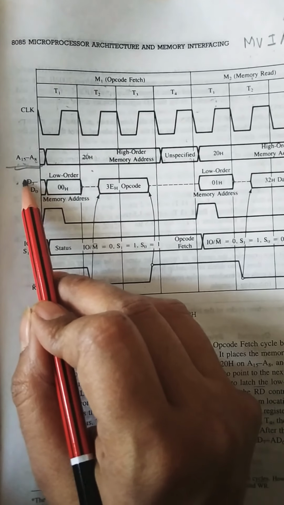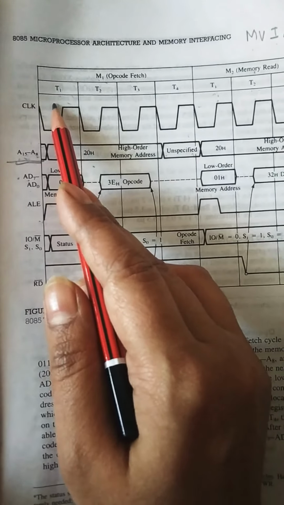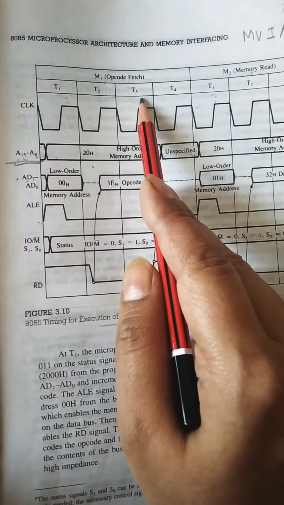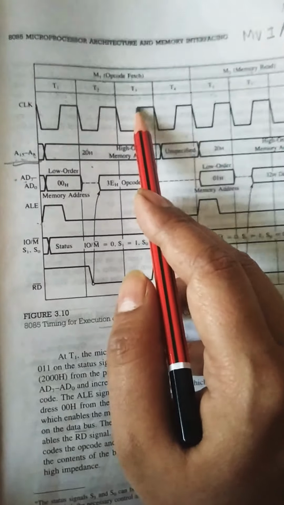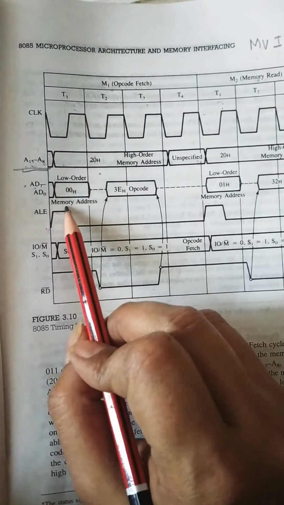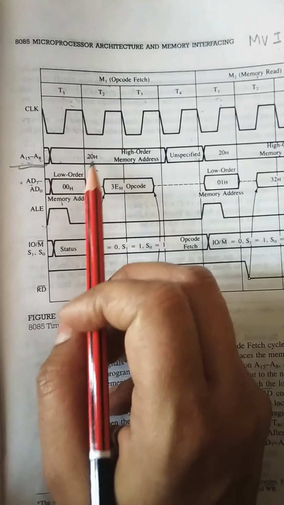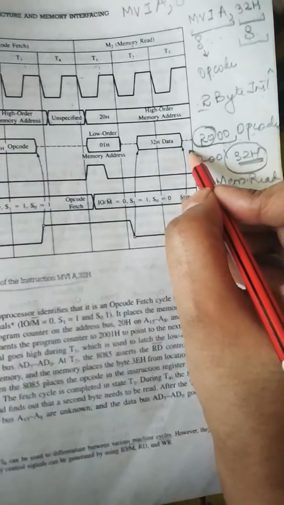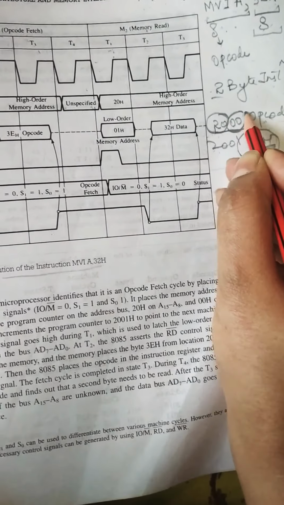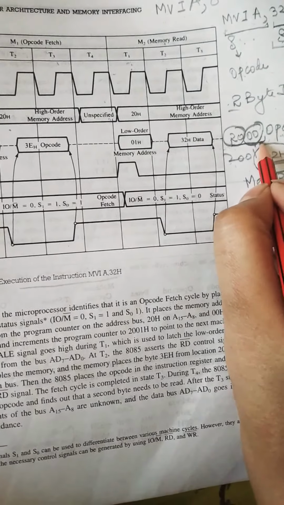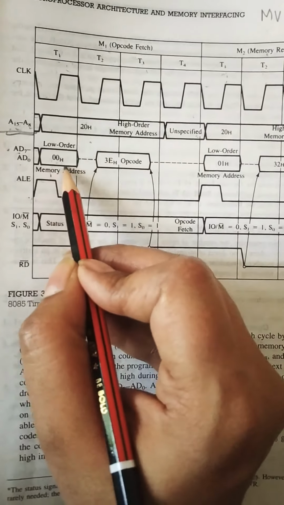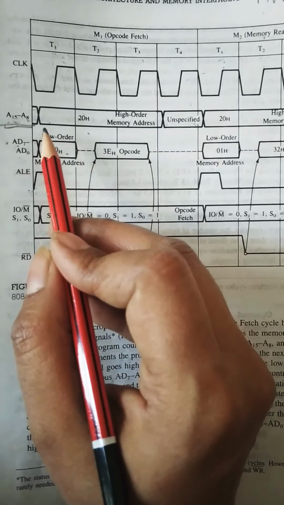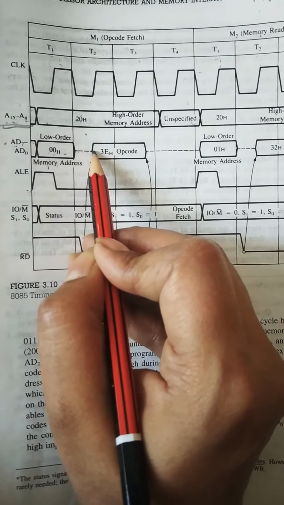So AD0 to AD7. What we will have here is that at T1 it will behave like the address bus, and at T2 and T3 it will behave like the data bus. At the address bus, what will be the content? It would be 2000. So 00H would be the lower order address, and 00H is written here. It is the lower order memory address. Then tri-state would occur.